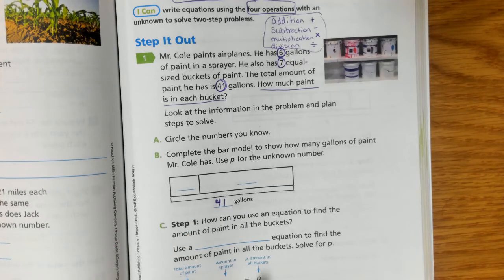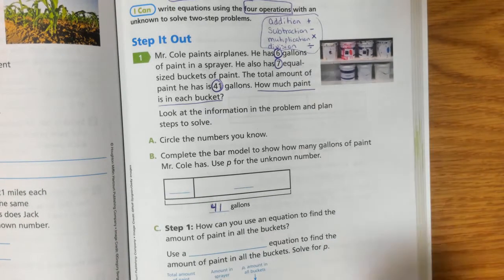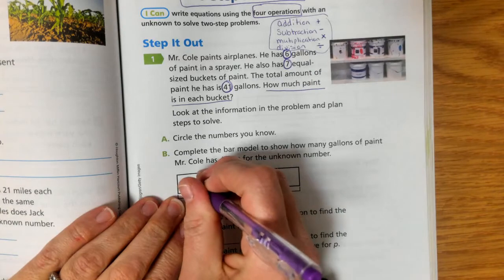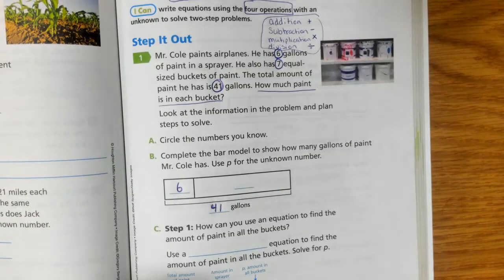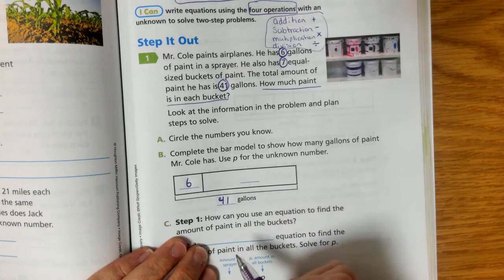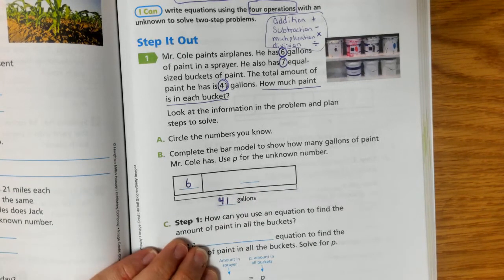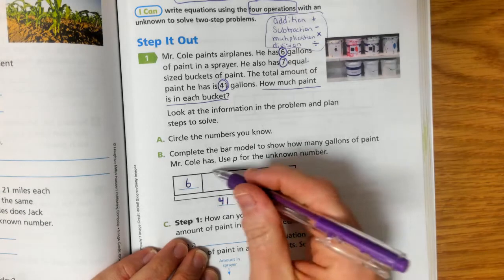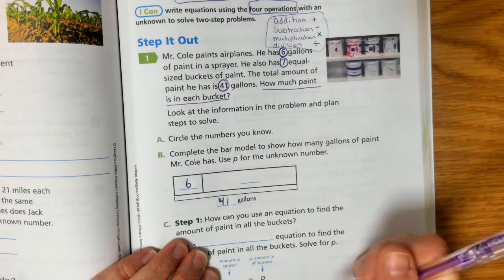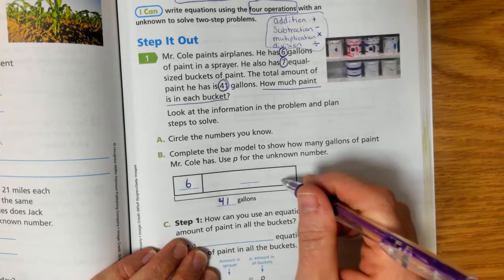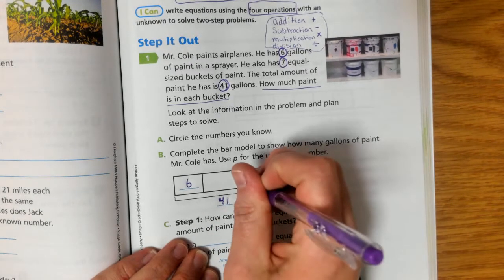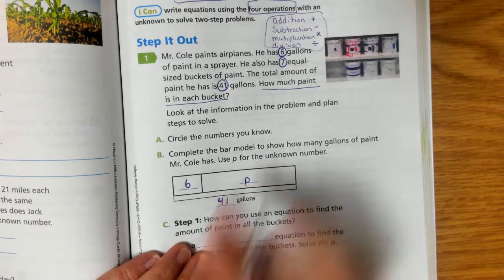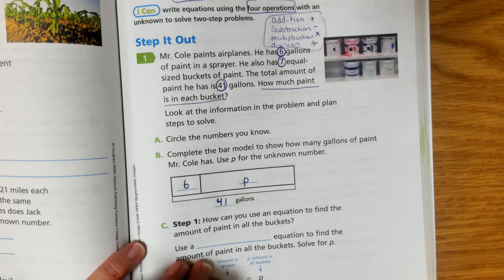We know he has 6 gallons in a sprayer. What we don't know is how much he has in these 7 buckets. We know inside this section are 7 equal-sized buckets, but we don't know how much is in those 7 buckets.